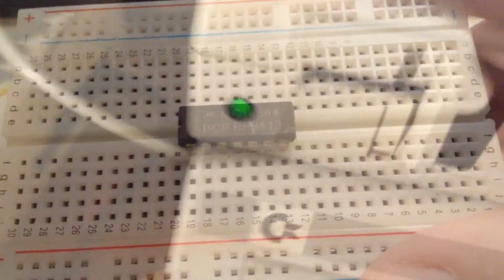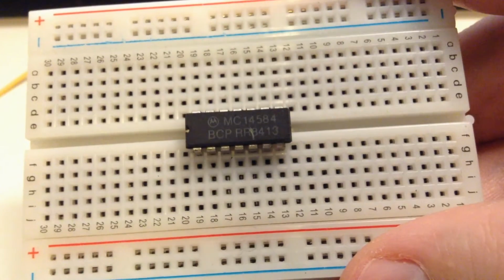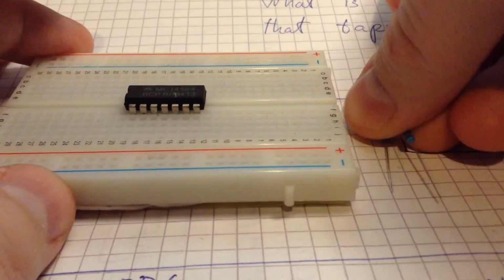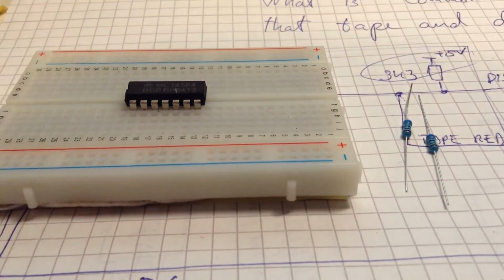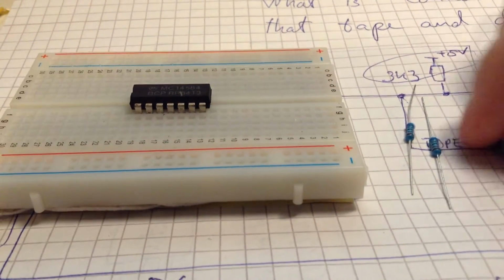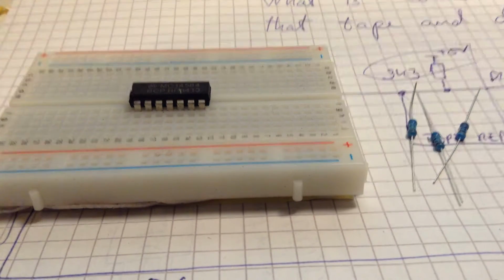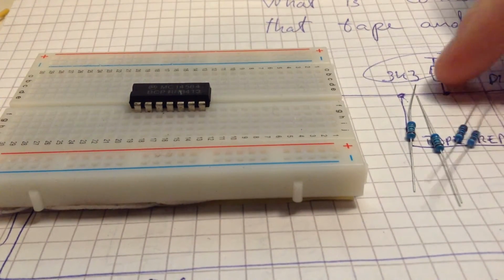Before binning this sucker, let's test it. Some resistors to simulate the pull-ups introduced by the Commodore 64: 6K8 in parallel is 3.4, so that's close enough. And here are two for the two disk drives, and a second disk drive, why not?